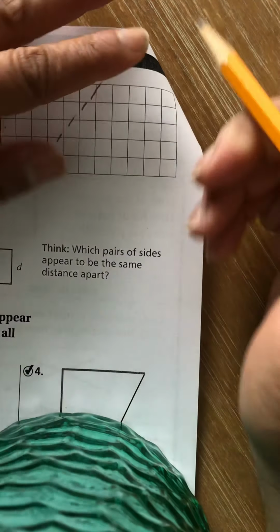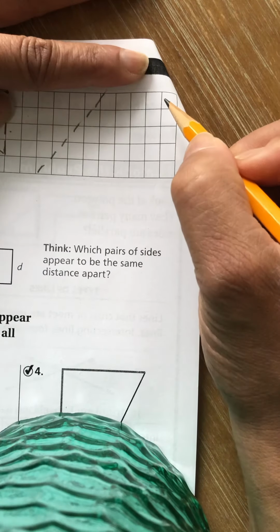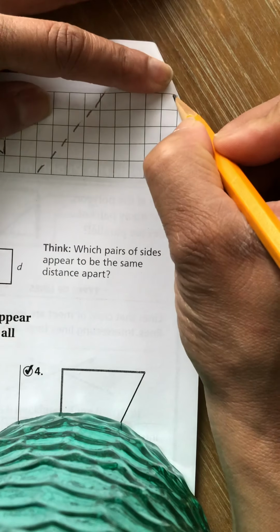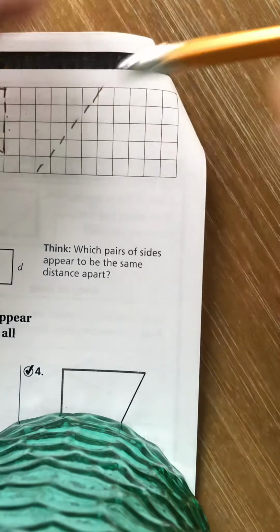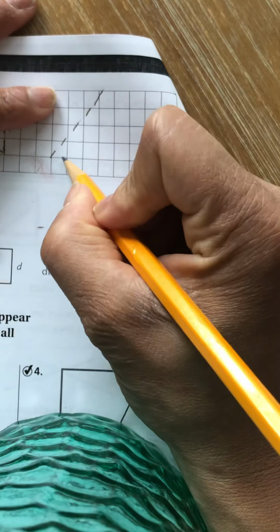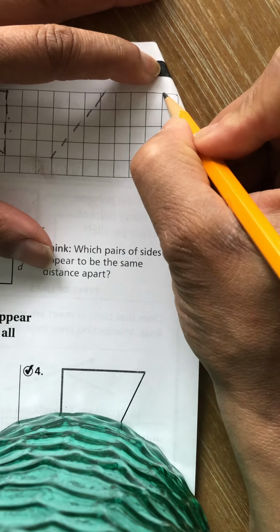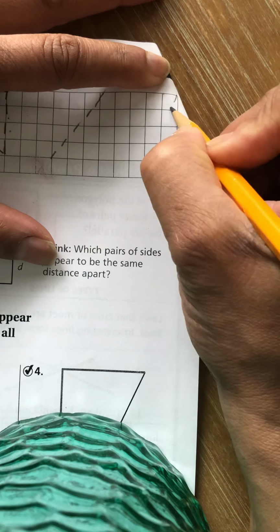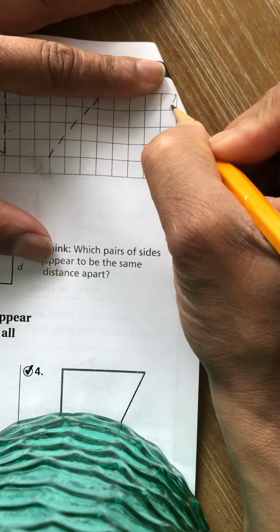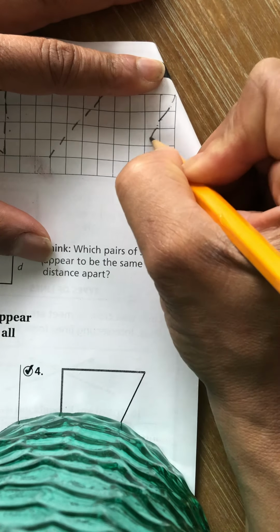All right, there's one. And it's not going to be perfect, but let's not make that last one. We'll stop there. Oh yeah, I could do that. It's not perfect, my friends.